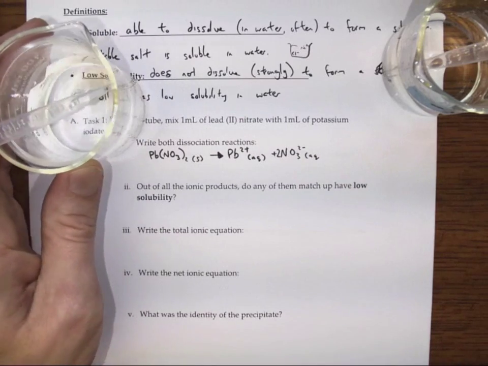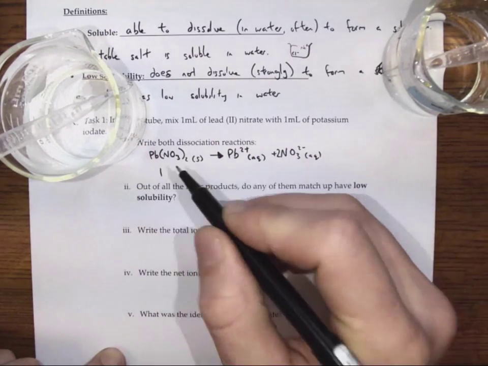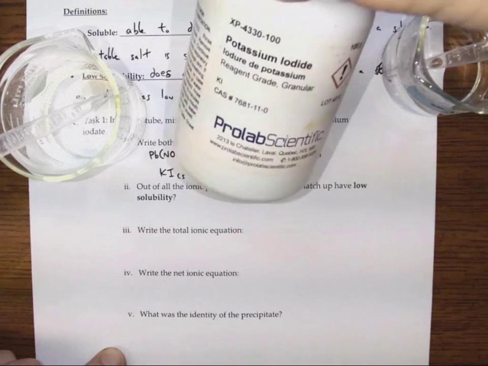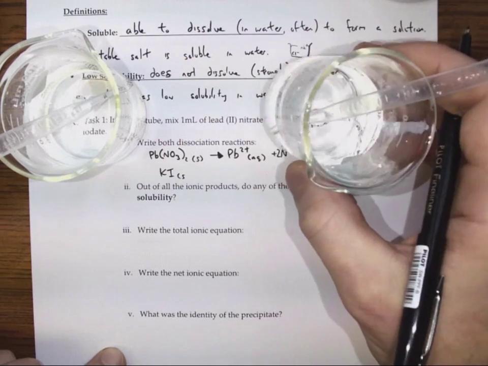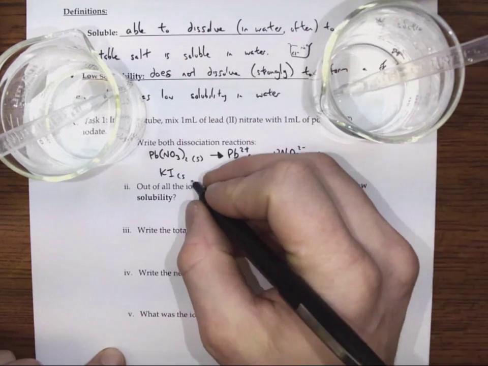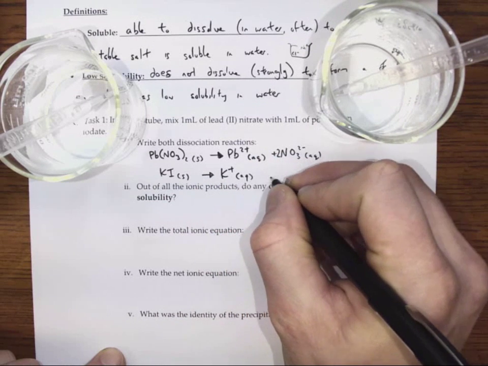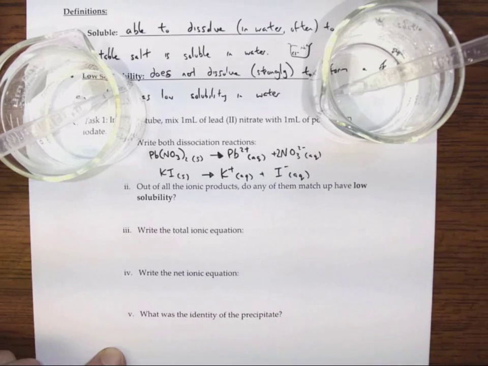All right. So when we mix, and the potassium iodide over here, we had added some solid potassium iodide into a solution, and the potassium iodide dissolved as well, and that formed potassium ions that were aqueous, and iodide ions, which were also aqueous.